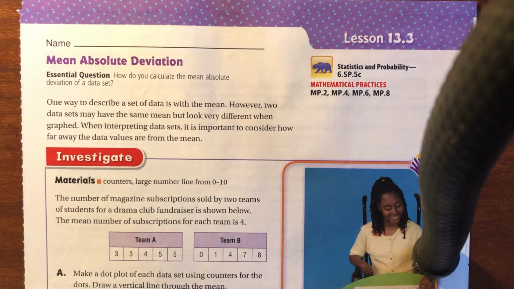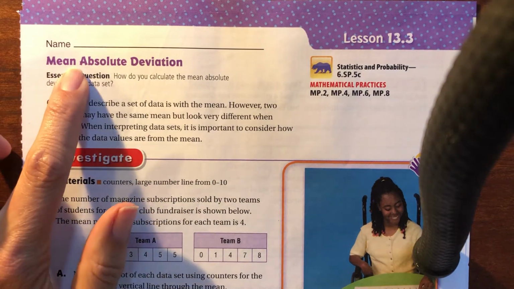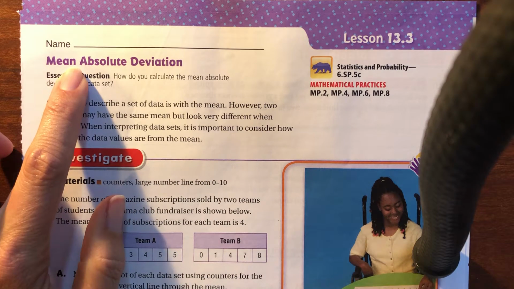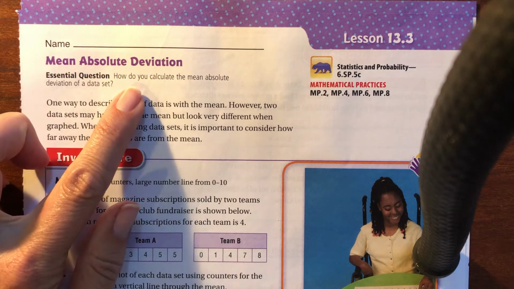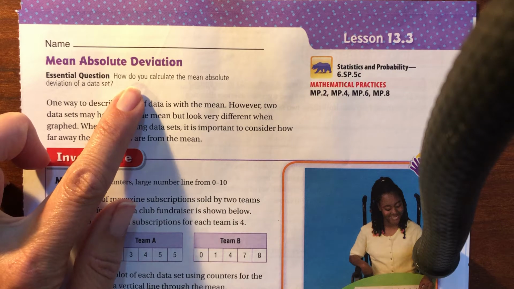Lesson 13.3 is about mean absolute deviation. So how do you calculate the mean absolute deviation of a data set?